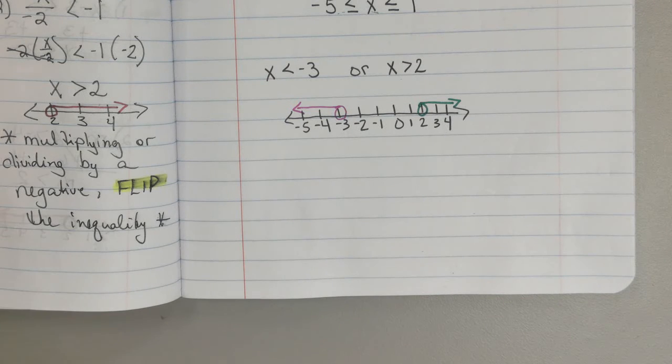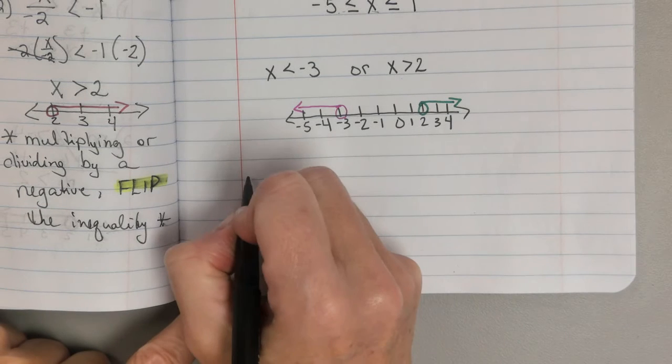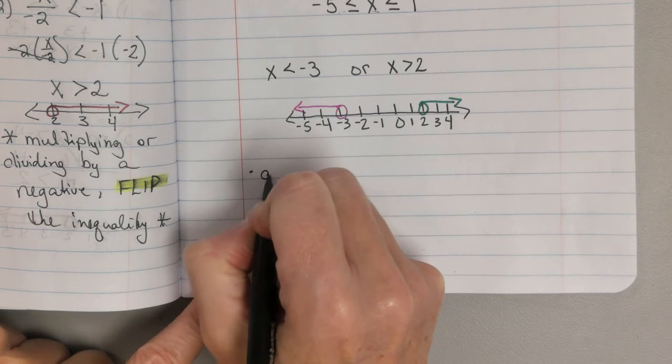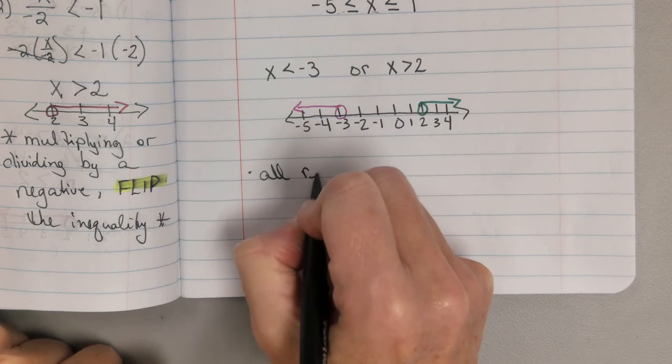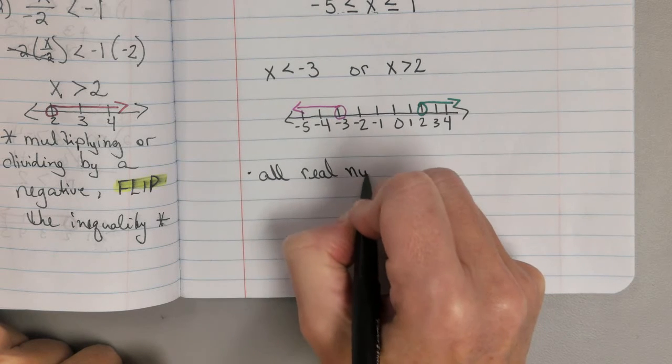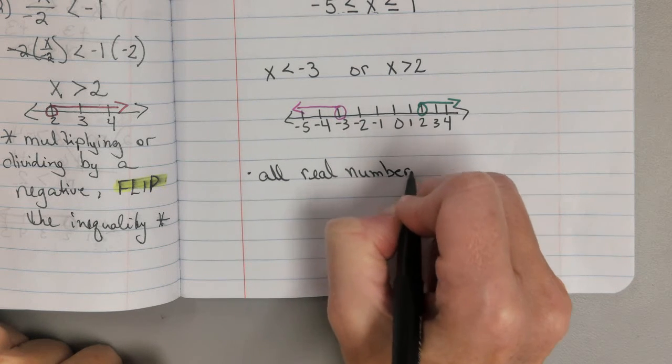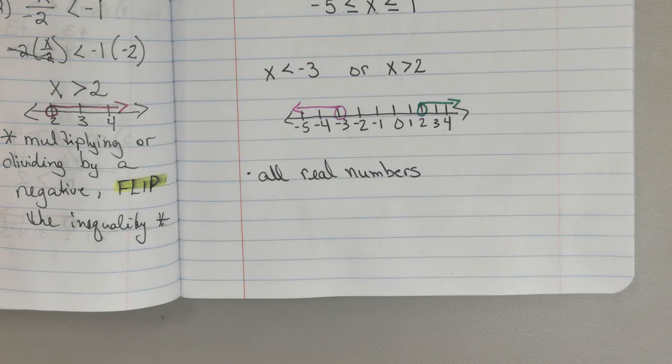Now let's look at if we're given a statement to write the inequality from. Let's say I've got all real numbers. And remember we mentioned the other day that the number system we use right now is called the real number system, so that's why they're saying all real numbers.